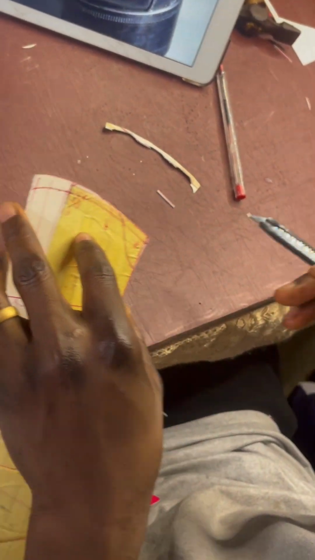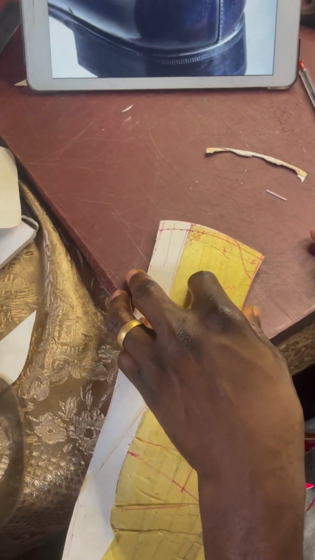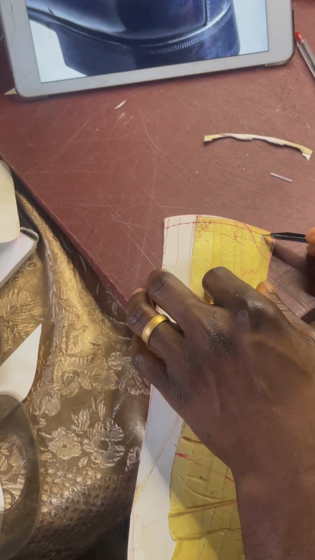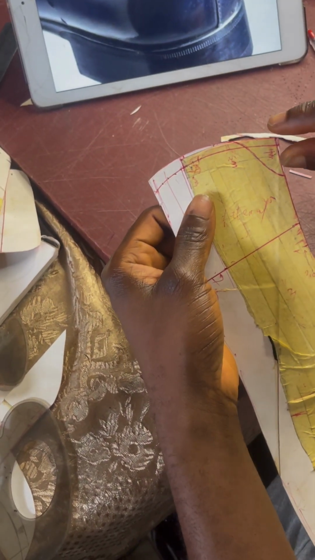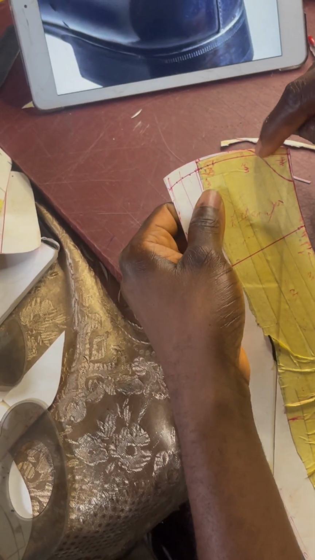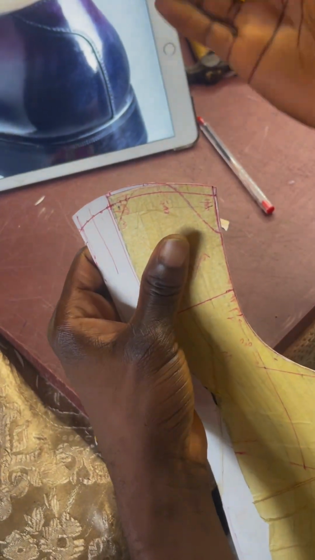So we have this back completely removed, right? Now the next thing we want to do is to generate this one that we are seeing, as though it is sleeping, as though something is folded. So we want to open it out.